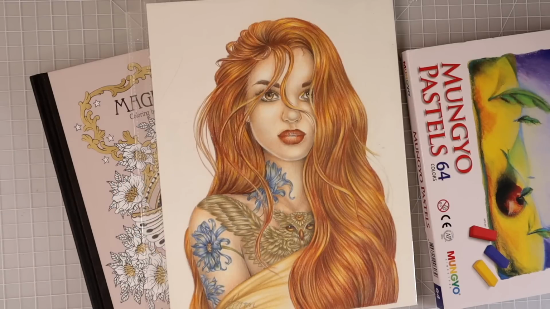So don't always feel like you have to add a background. That's not the purpose for this video, but there are lots of pages that would look much better with a background, and new mediums are really fun to experiment with.